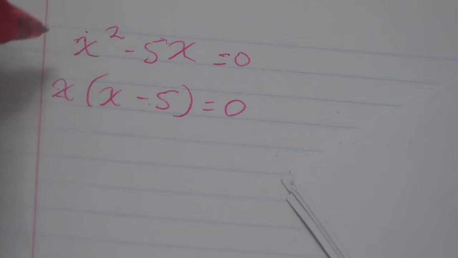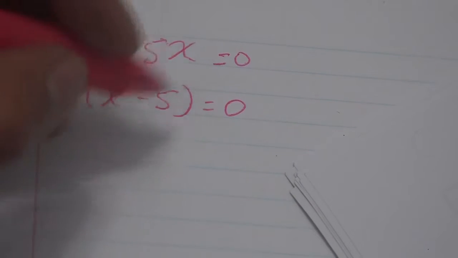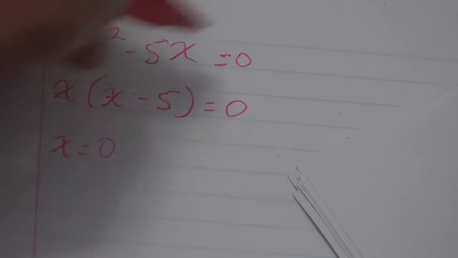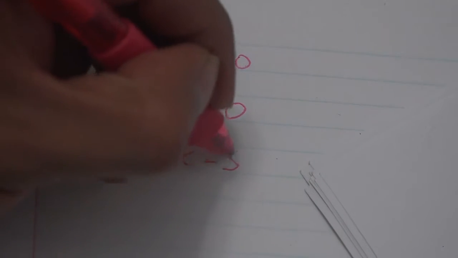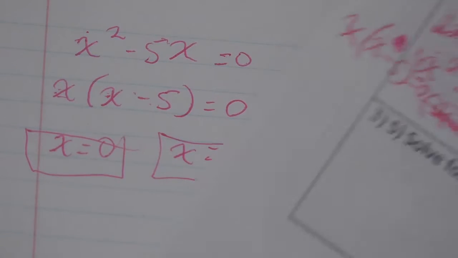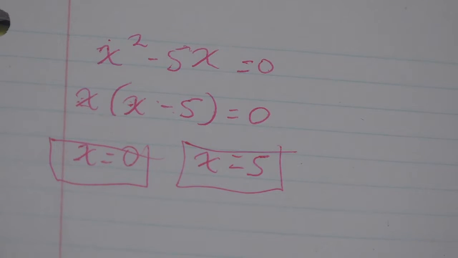So now I equal each of the factors that contains variables to 0. So x equals 0. And also, what number minus 5 is 0? X equals positive 5. So these are my solutions. Sorry for all the mess that I created right here, but this is the right way of doing it. Okay, so let us move on to the next problem.